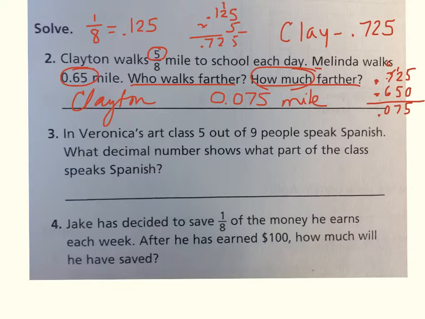Number 3 says, in Veronica's art class, 5 out of 9 people speak Spanish. What decimal shows what part of the class speaks Spanish? I've got 5/9, and remember, I can turn these like a doorknob. That's the second way. I can also do this up here. I can say that's the same thing as 9 goes into 5. See how if I turn to the right like a doorknob, the 5 goes in and the 9 is out, which looks weird to us because you've always been told the smaller number goes on the outside. The smaller number is a divisor. You can do it this way. You're just going to get a decimal.